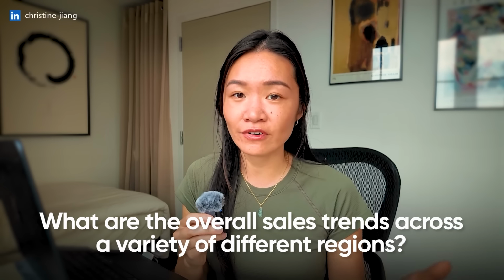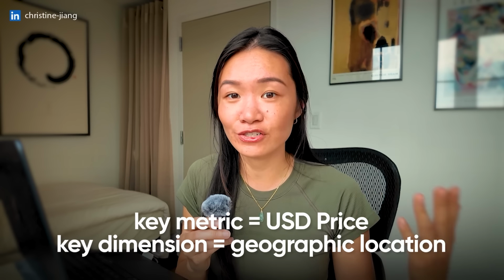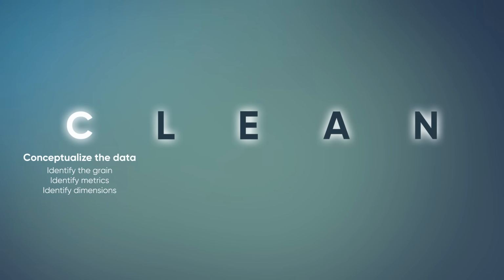So in this case, let's say I had a stakeholder question that was trying to understand overall sales trends across a variety of different regions. Then I would know that my key metric is USD price, and my key dimension is going to be anything having to do with geographic location.